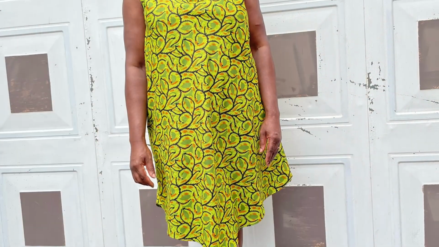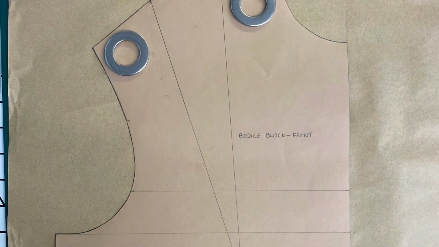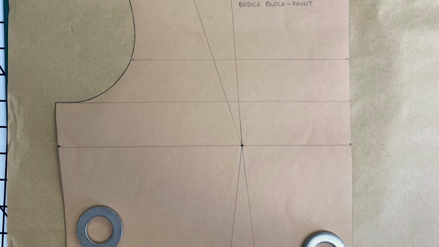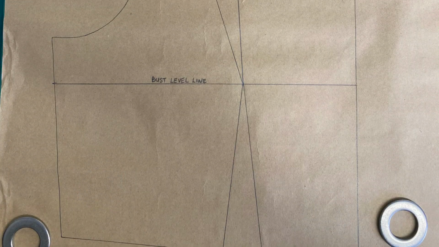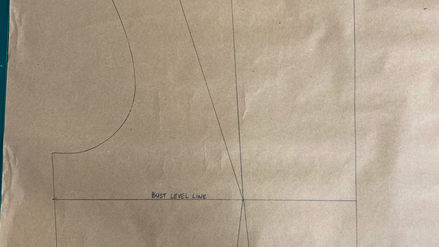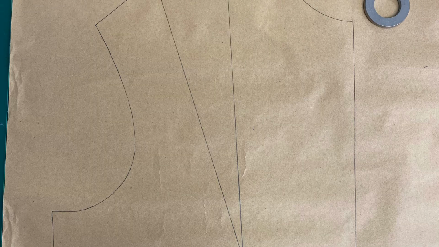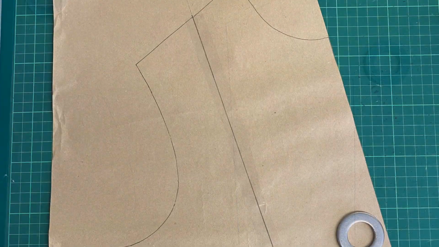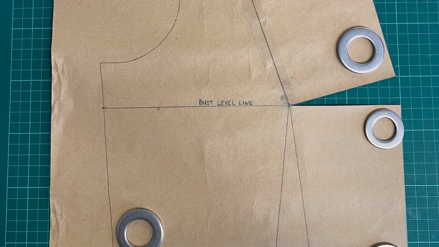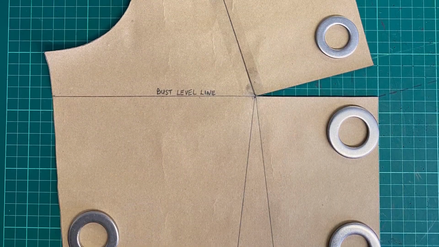I made my cowl neck dress. So I started by tracing my bodice block. Here I have the front bodice block, and then I traced that onto fresh pattern paper, ensuring that I marked out all the dots. I then transferred the shoulder dart into the center front. I went ahead and cut out the block.